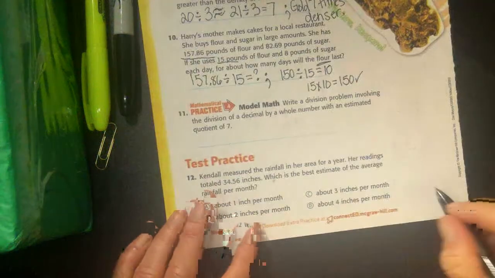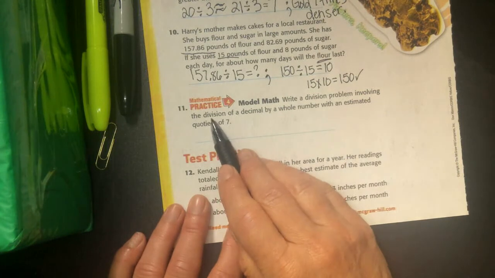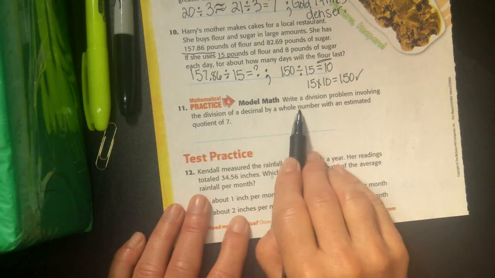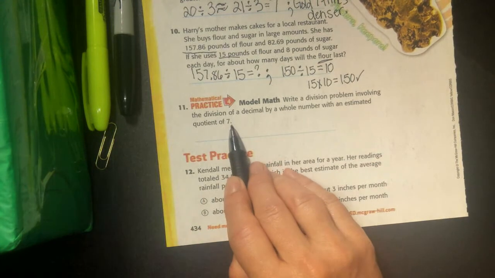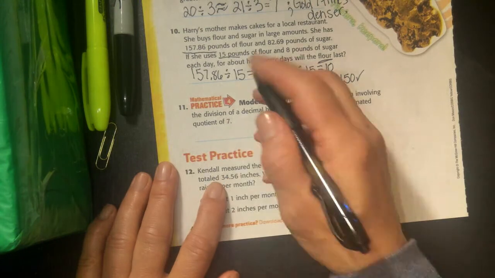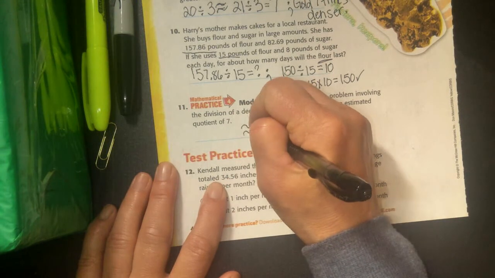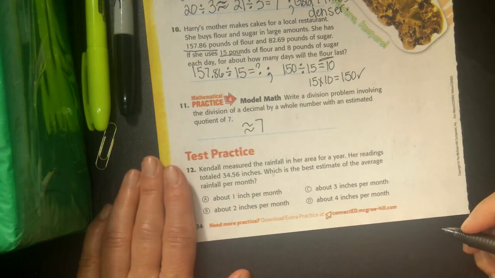Alright, I'm almost finished. Sorry. Write a division problem involving the division of a decimal by a whole number with an estimated quotient of 7. So I have to divide by a whole number, and my estimated answer is going to be 7. So I have to think of two numbers.